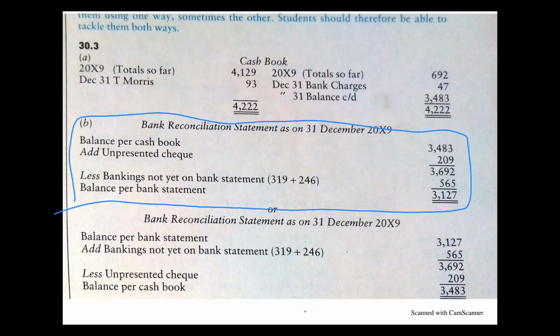Any other explanation? Okay. Observe that someone wanted to say something. I think what is important is to make sure why we are adding the unpresented checks to the bank statements.